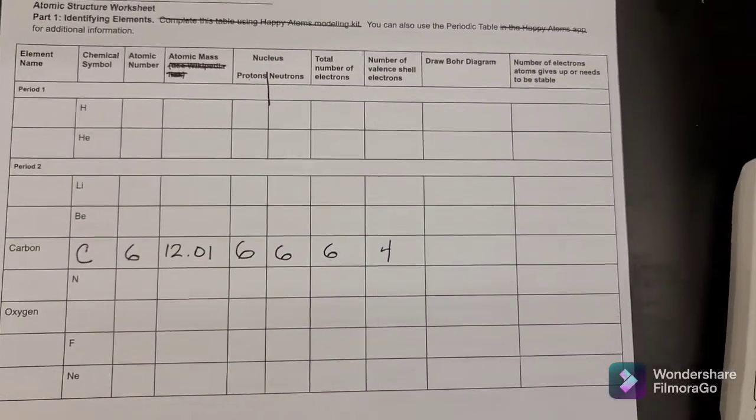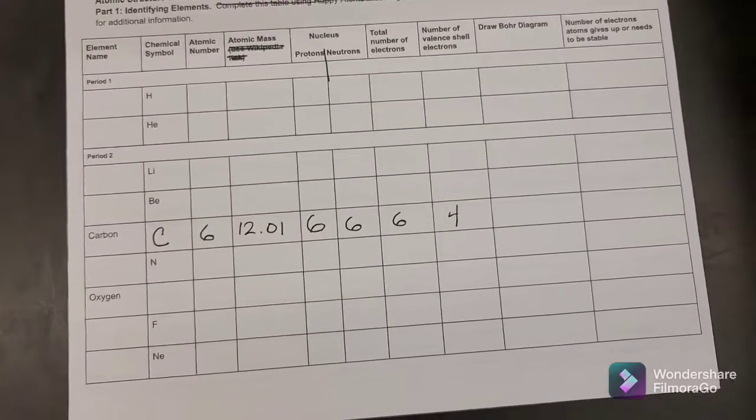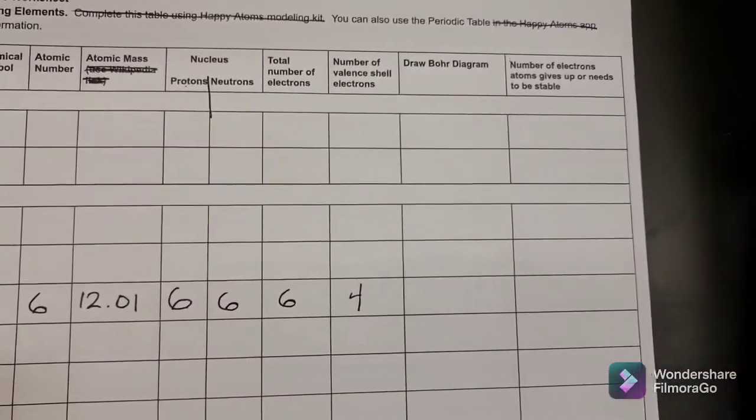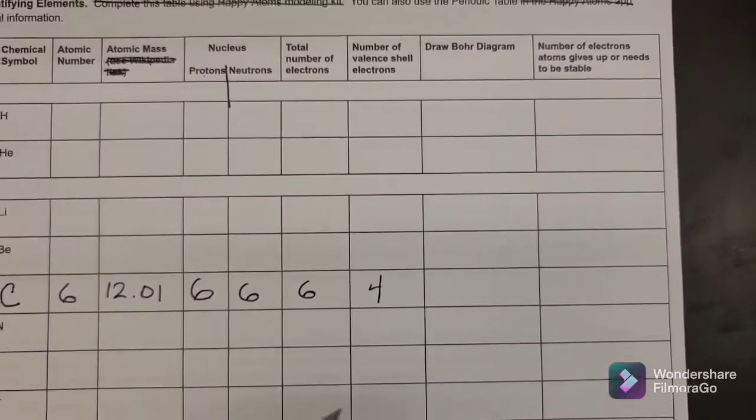Now it says draw a Bohr diagram. You're going to have to make them small, and you might have to make one here, and then the next row make one here. So to draw a Bohr diagram, I always have to draw on my nucleus.